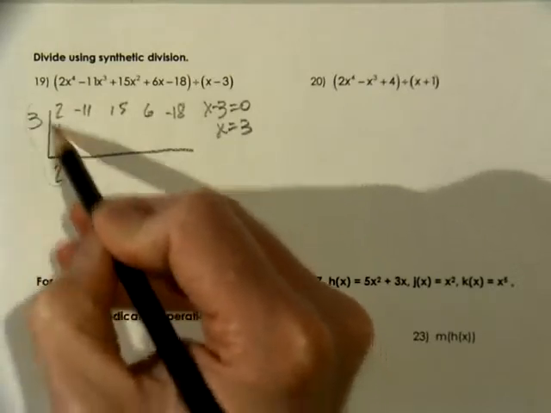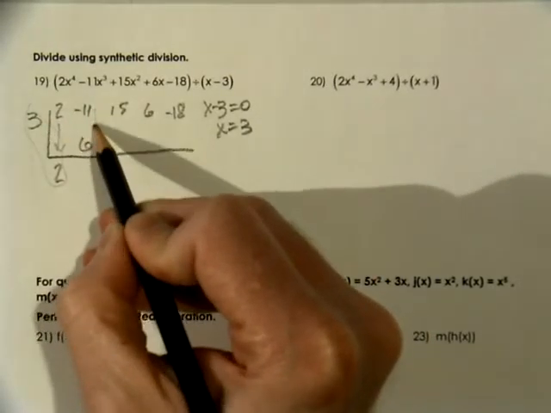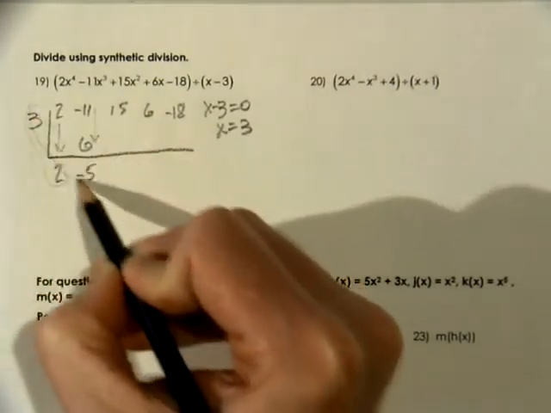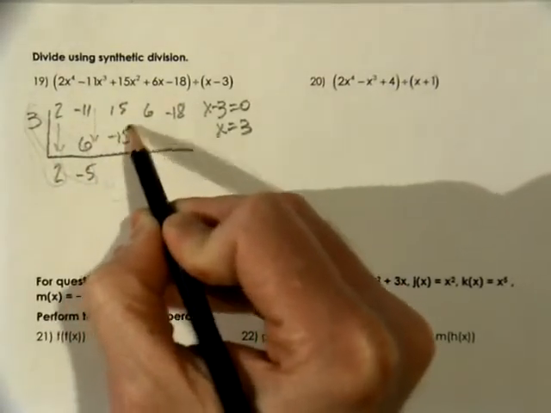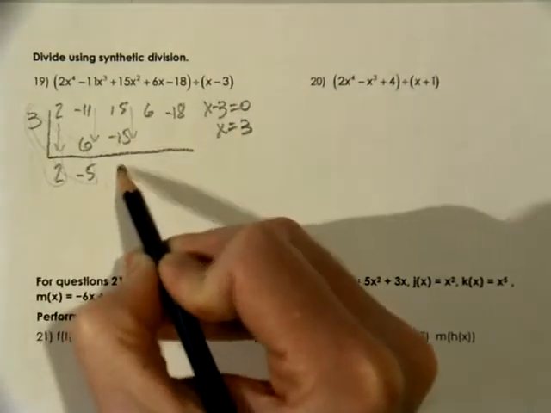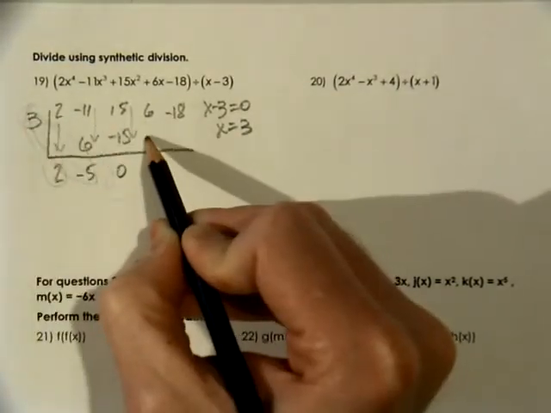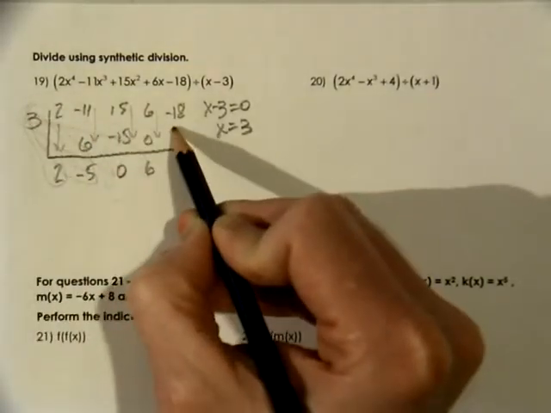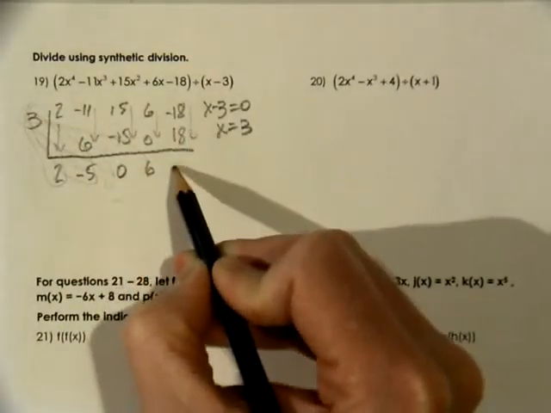Drop down the first term and multiply. Add these together, multiply, add these together, multiply, add these together, multiply, add these together.